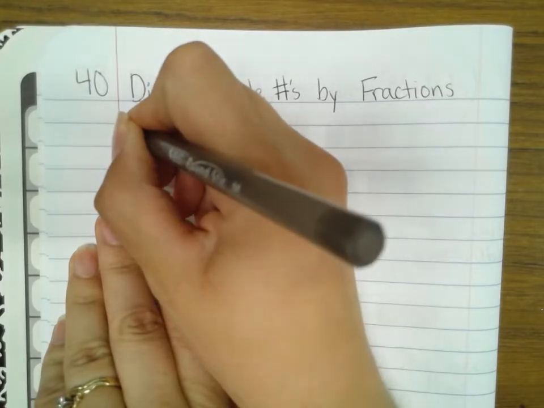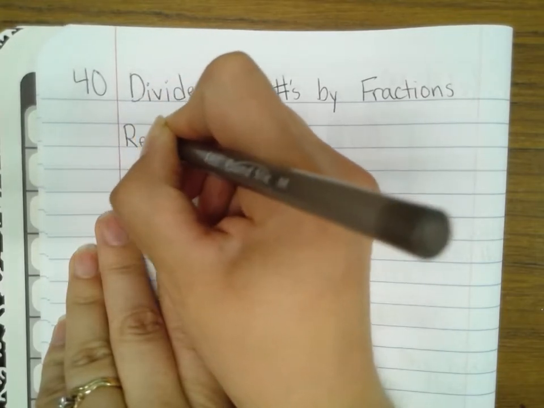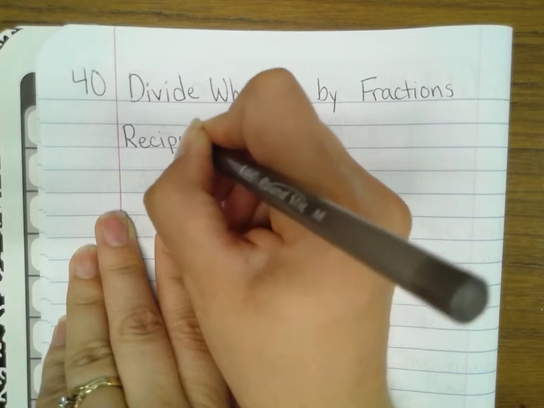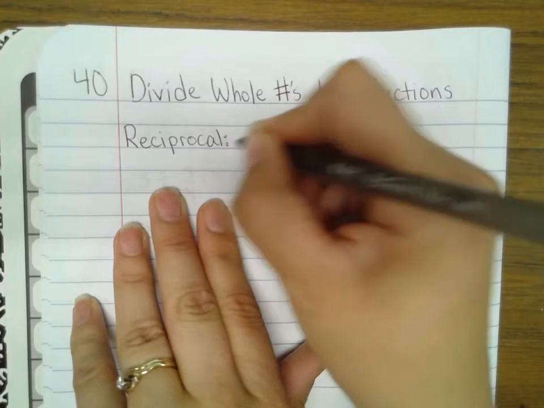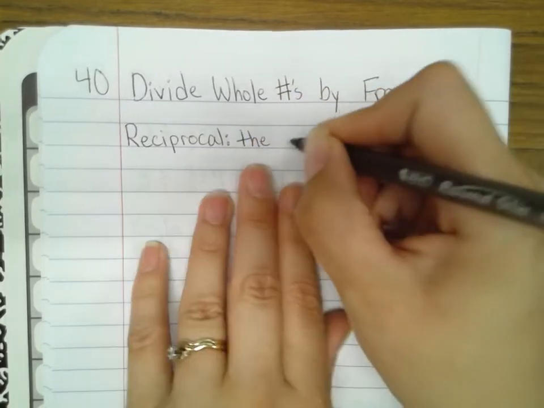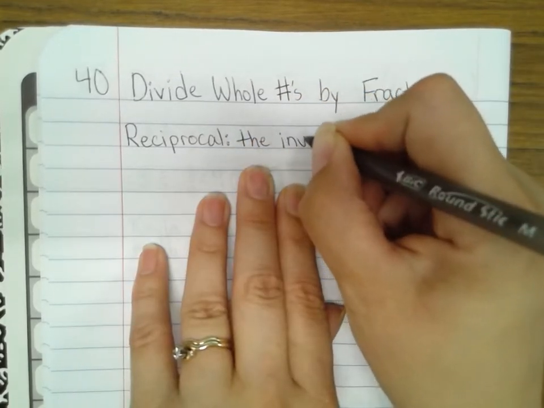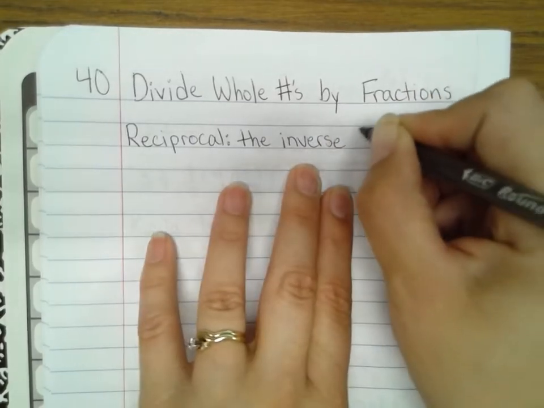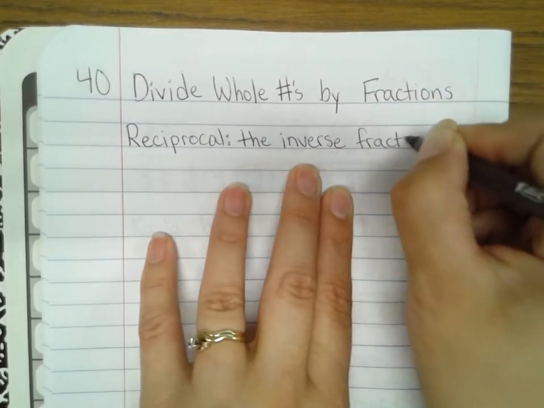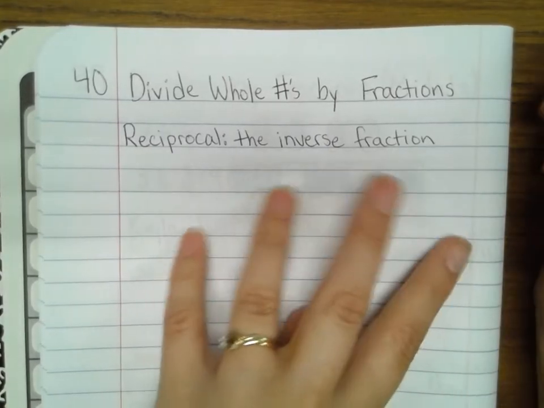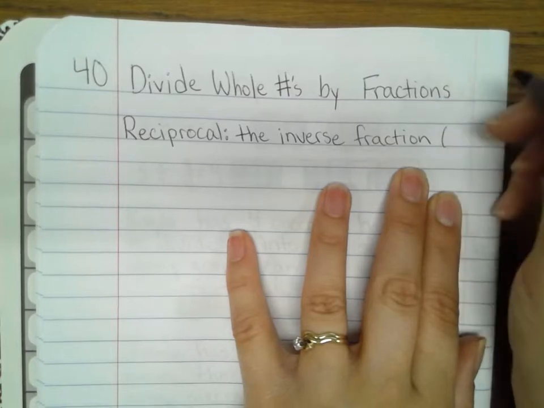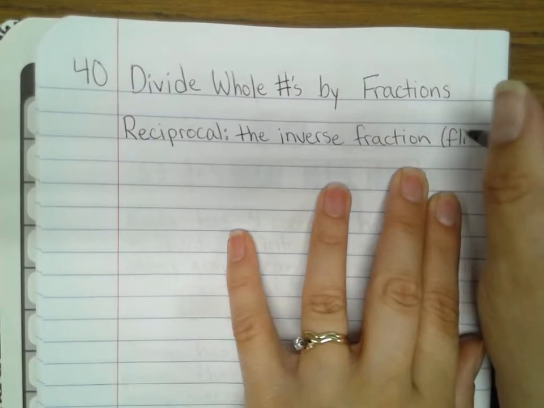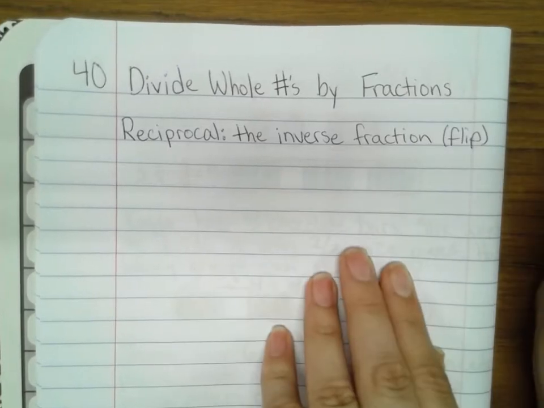Okay, skip one line and we're going to write about reciprocals again. So, reciprocal. Okay, the reciprocal is the inverse fraction. Okay, which is what, when we talk about flipping the fraction, we're talking about finding its reciprocal. Okay, the reciprocal is going to be something that's going to be very useful to us when we're dividing by fractions.